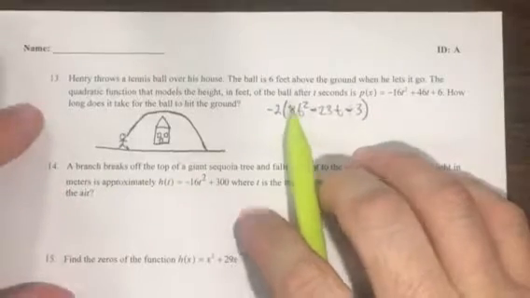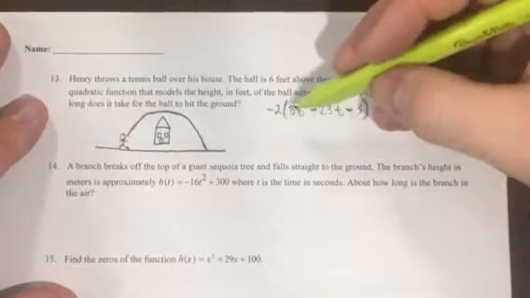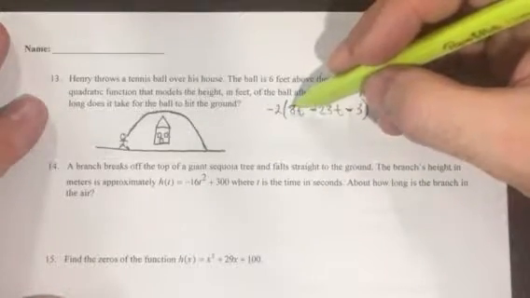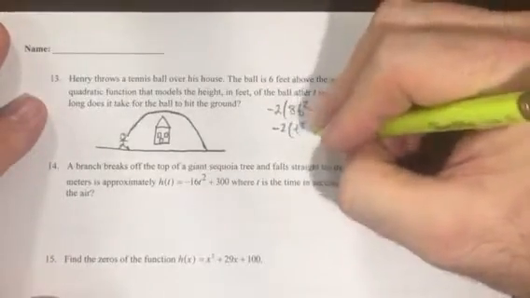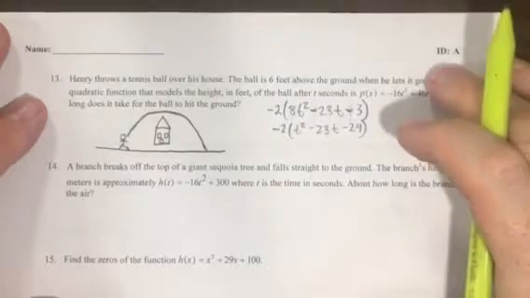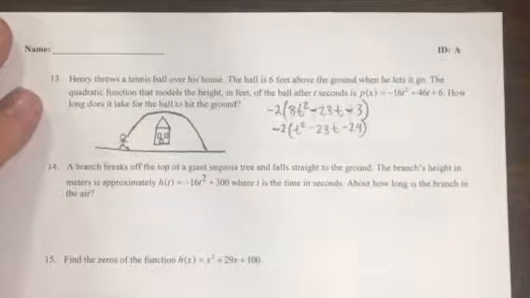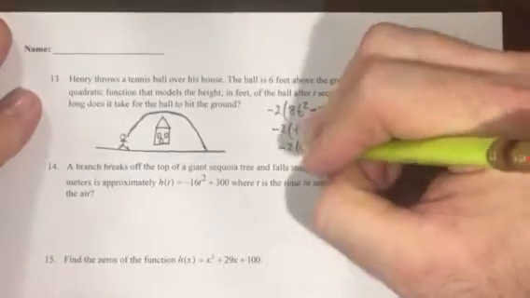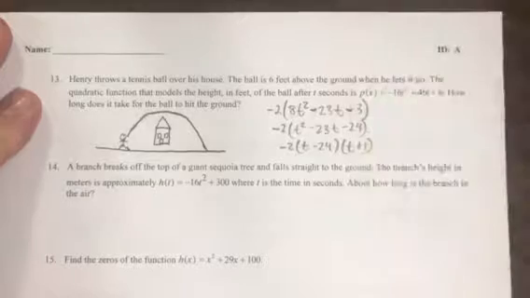Now I have an A part that is not 1, so I'm going to use advanced factoring. So I'm going to take t squared minus 23t minus 24. What are my factors? If I multiply, I get negative 24. If I combine, I get negative 23. What are my factors? 24 and 1. So negative 2, and I have t minus 24 and t plus 1.